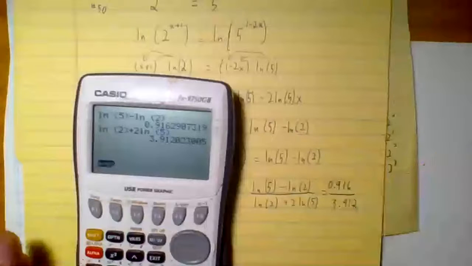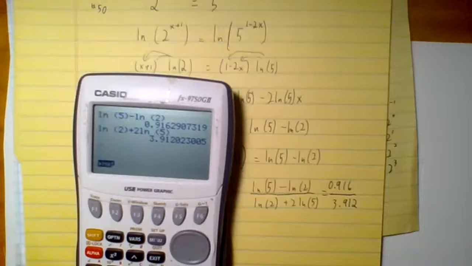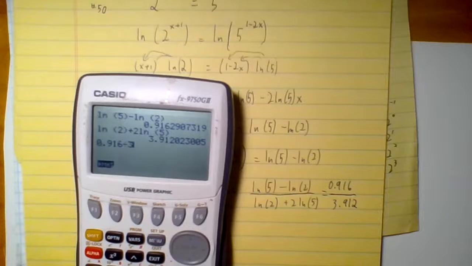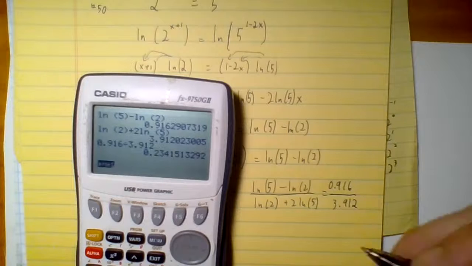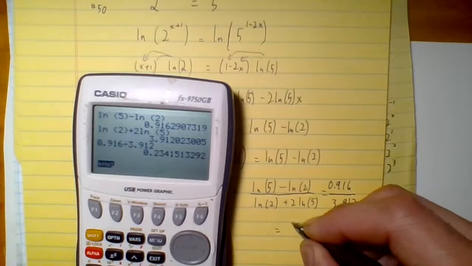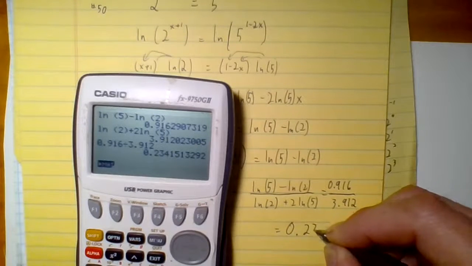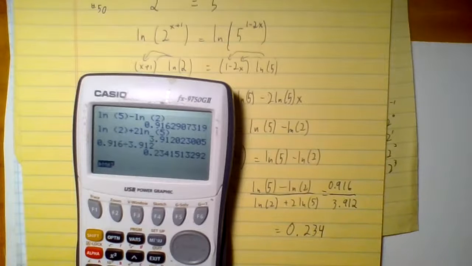And I could do the division out just to get the numerical, approximate solution, but it's the solution to this equation. 0.916 divided by 3.912 is 0.234. Oh, the stream's looking good now. I don't know why that got readable. All right, 0.234 is the solution to that.